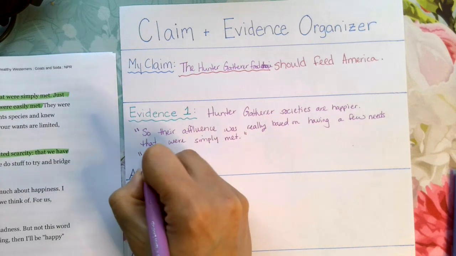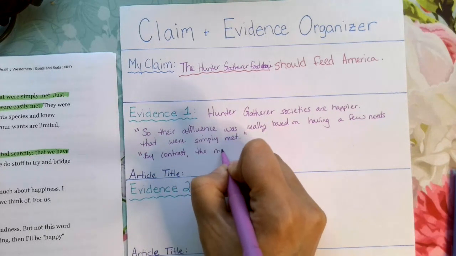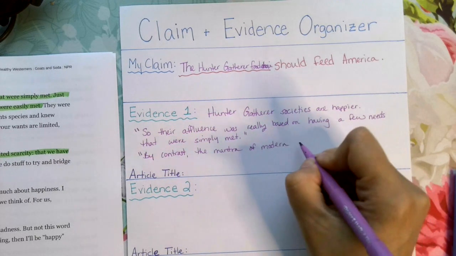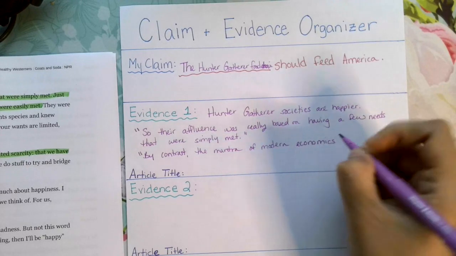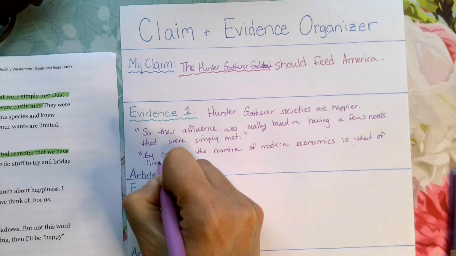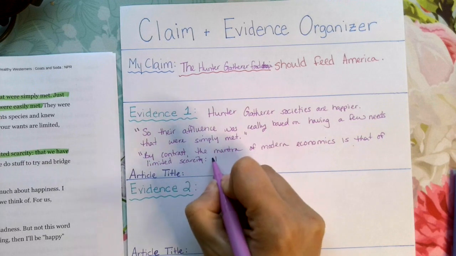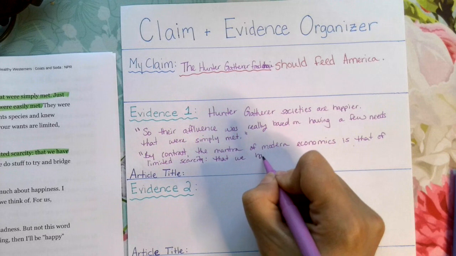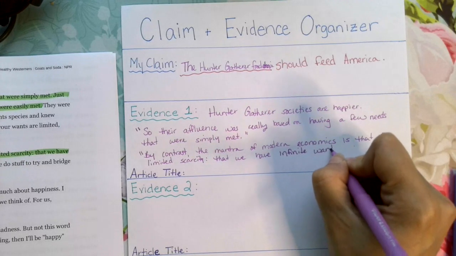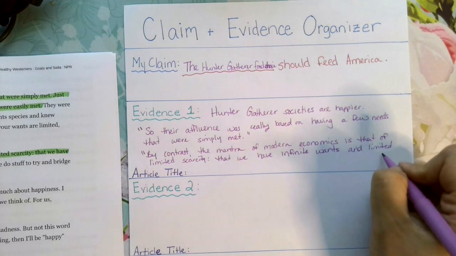And then I'm also going to add this second line. It says, by contrast, the mantra of economics is that of limited scarcity, that we have infinite wants and limited means.